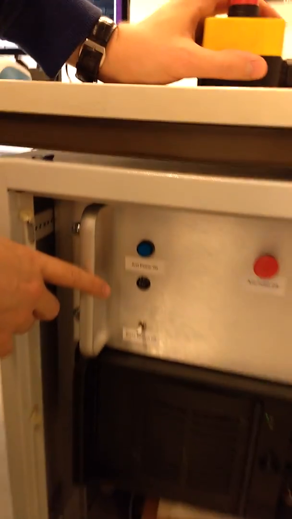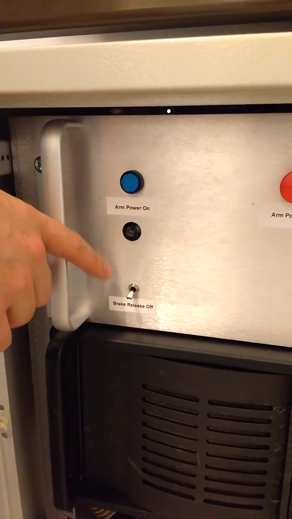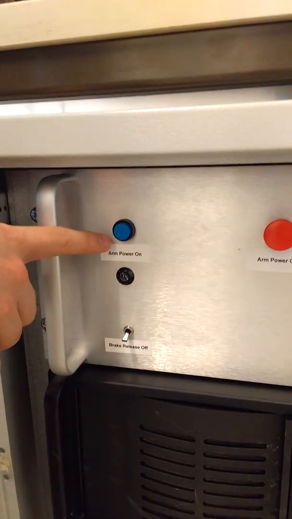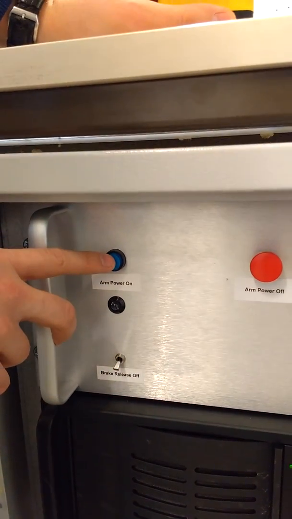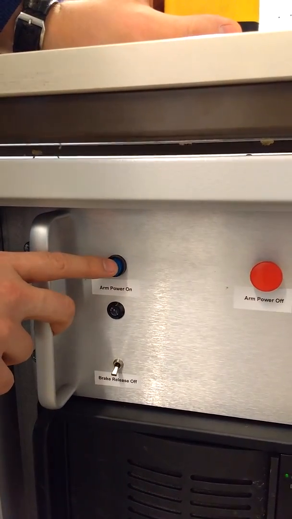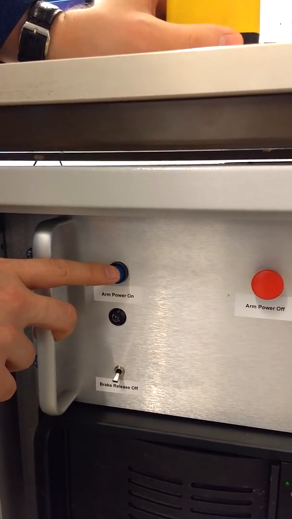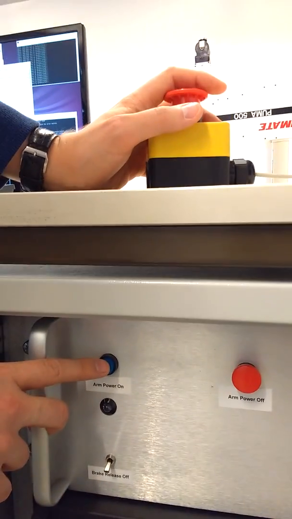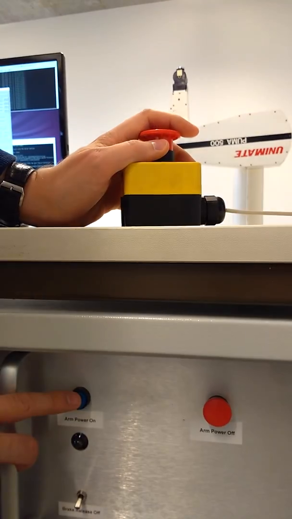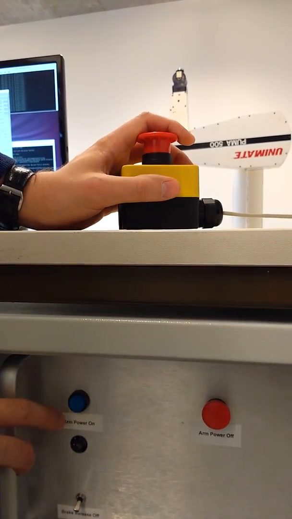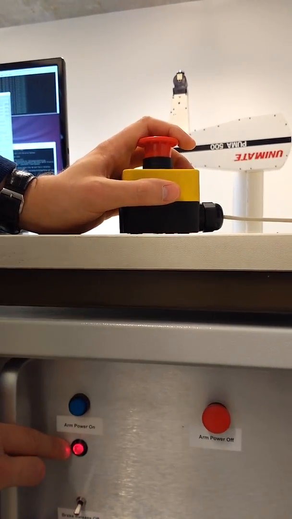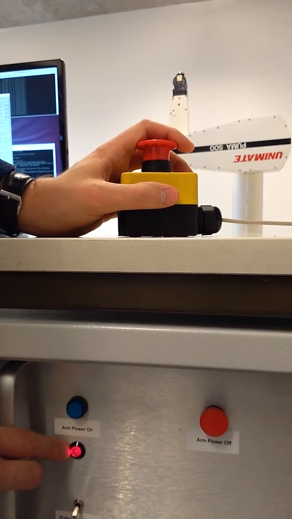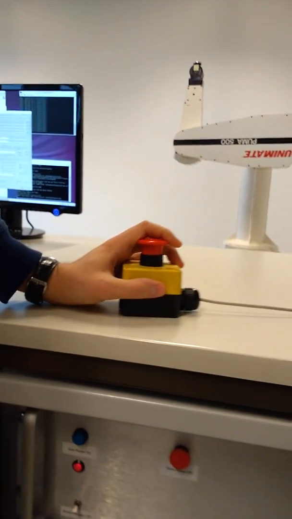Down here there's the arm power button. This now actually will enable the arm and will immediately execute the controller that's running right now. So that's why you want to make sure that float control is running. So now I push this button and the light goes on, which means the robot is running. So right now float control is running.